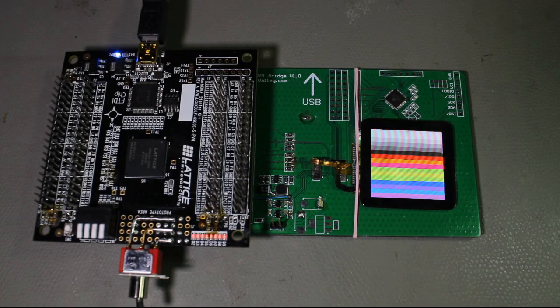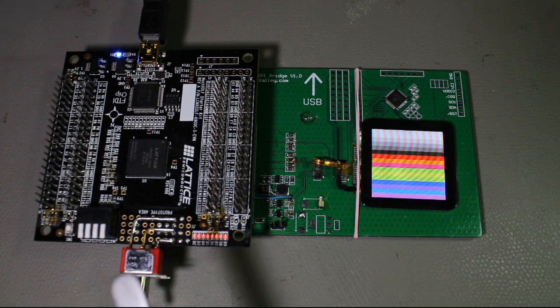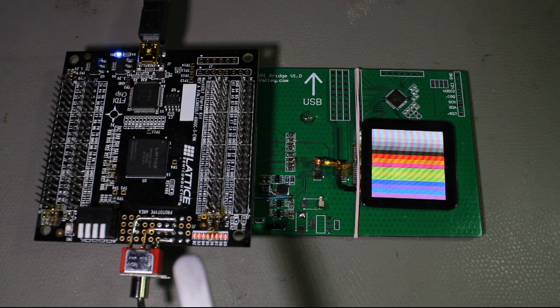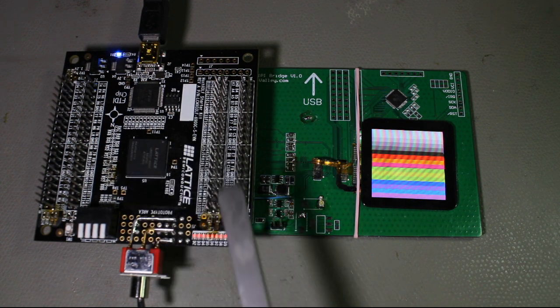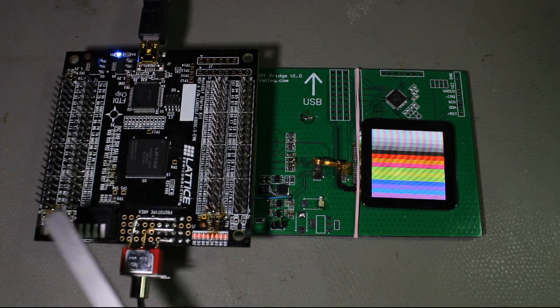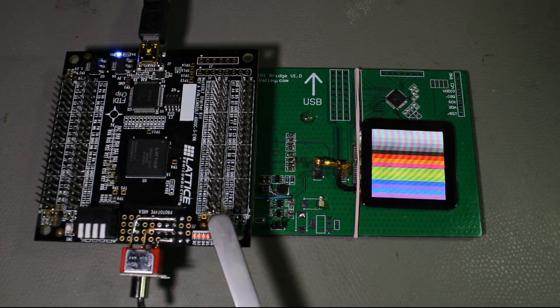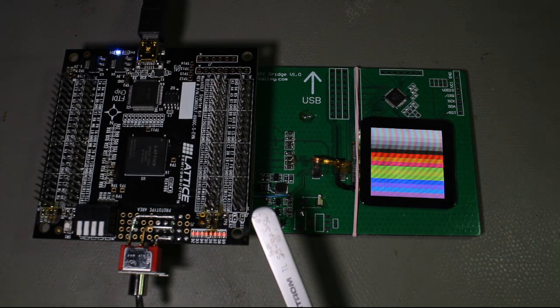Now I will give you a little demonstration of my prototype. This is a Lattice MachXO3 FPGA. This is a really cheap development board from Lattice. It has the FPGA and a programmer and nothing else. Quite a few pins are broken out onto these 0.1 inch headers. Our prototype board is also connected to these same 0.1 inch headers.